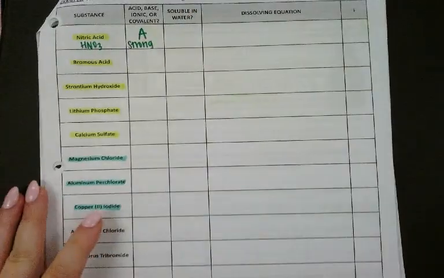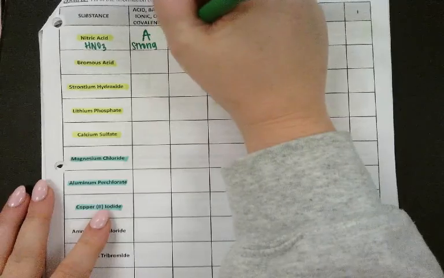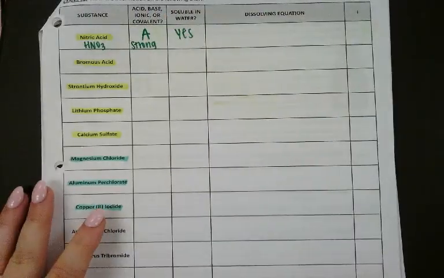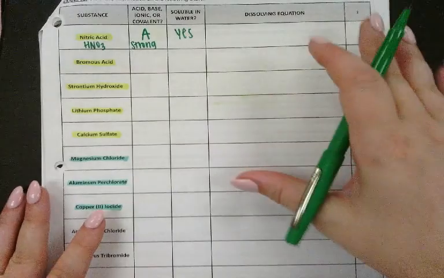Would this be soluble in water, Austin? Why? Well, are weak acids and bases soluble in water too? Yes. The reason it's soluble in water is you could just say because it's an acid. And acids are aqueous, which means they dissolve in water, right? All right, so my dissolving equation.